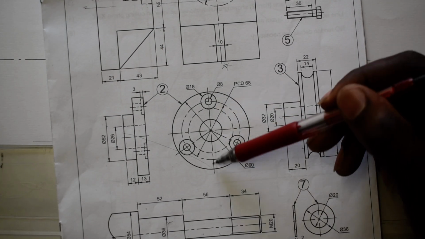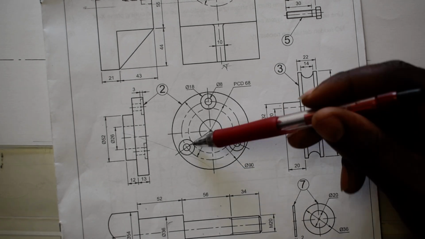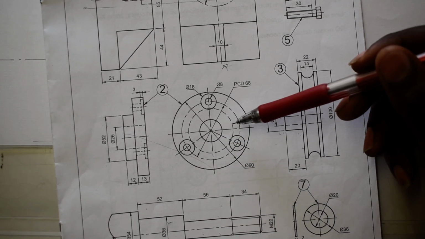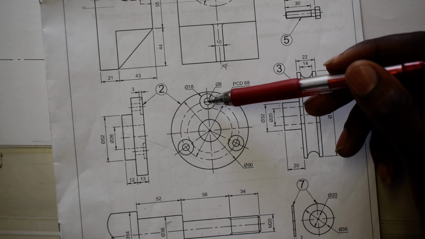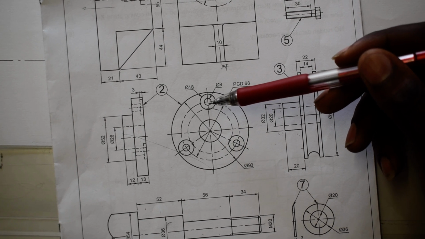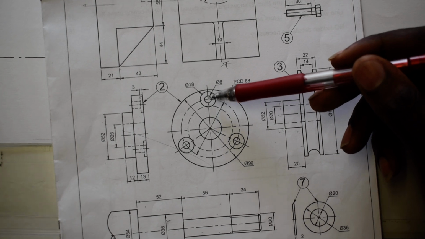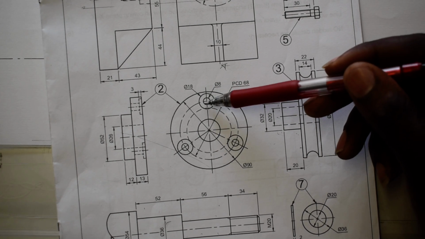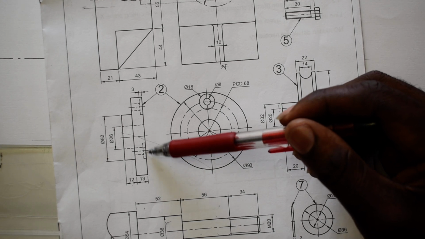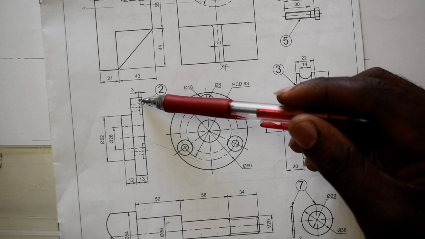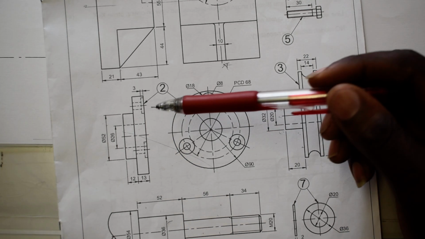If we cut here, these two won't be disturbed. What is going to be in section or exposed is this one, that is along our cutting plane. You understand? So this will disappear, my guy. This one will disappear. This one will change to be solid.